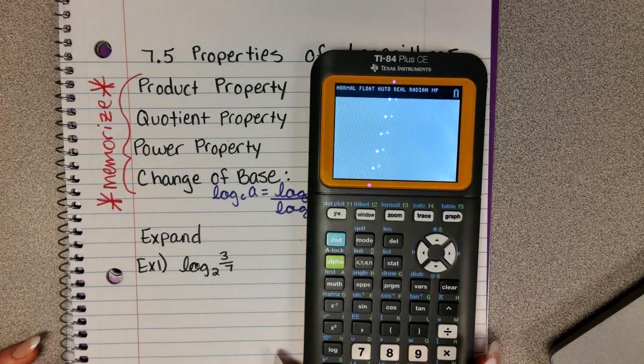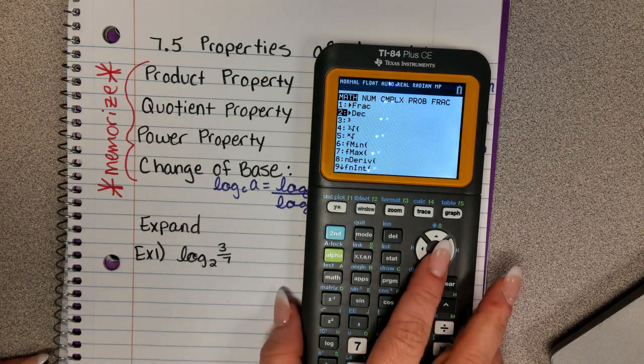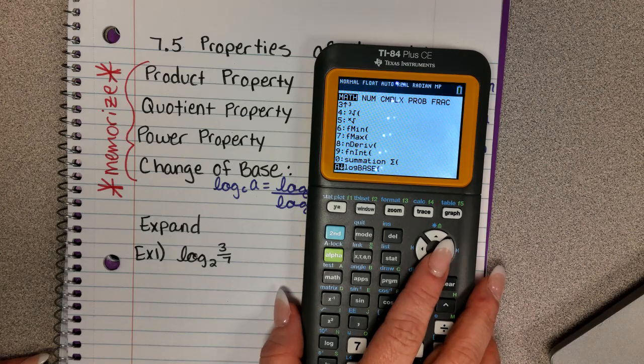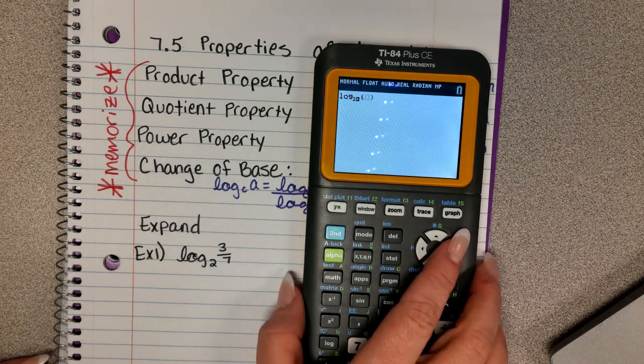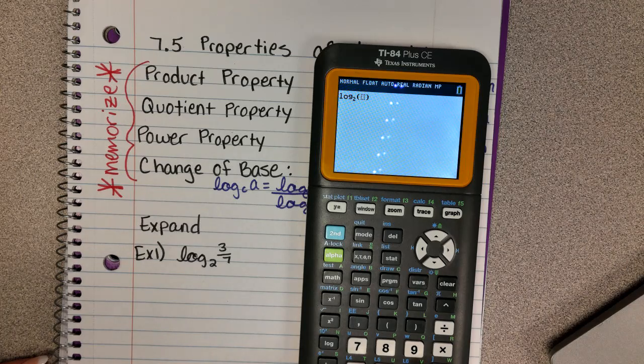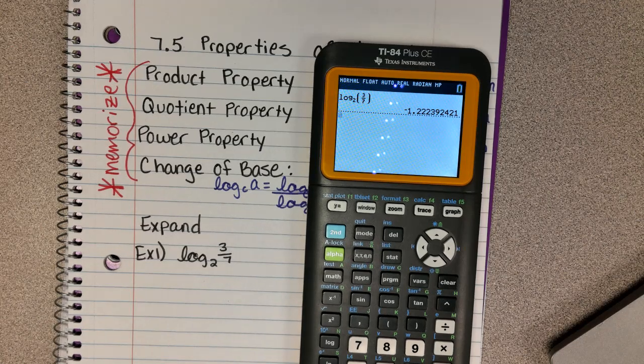If you go to your TI calculator, I have a base of 2, so I'm going to go to math and arrow down all the way to option A, which is log base. That way I can put log base 2 of 3 over 7. That's going to give us this decimal here. It is an irrational number, a non-ending, non-repeating decimal.